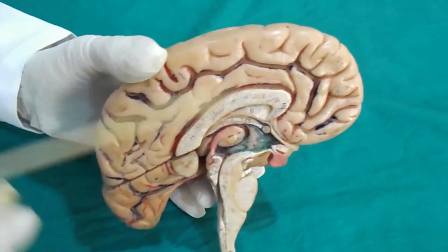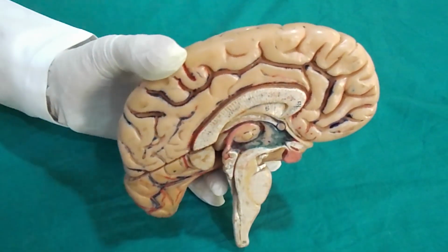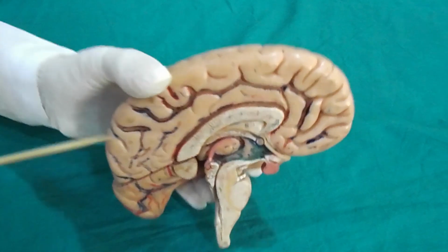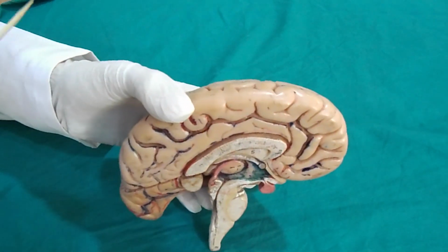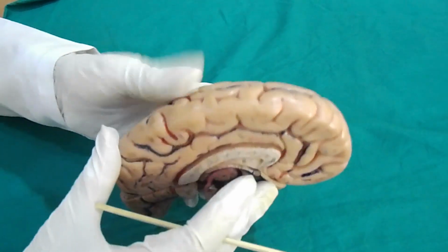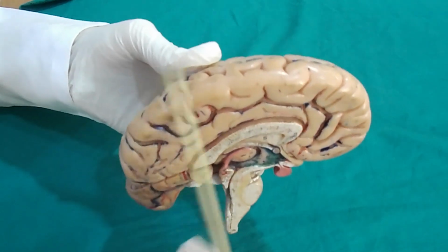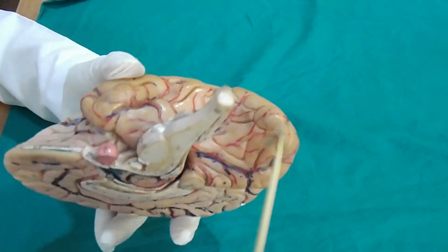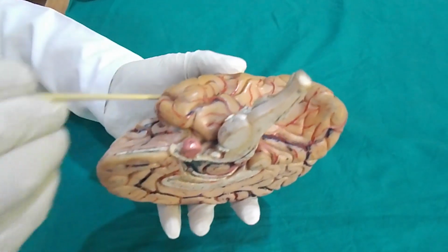Look at this model. We take a sagittal section in the brain, dividing it into two equal right and left halves. This is the left half of the brain. We are looking at the cerebral hemisphere. The cerebral hemisphere has three borders separating three surfaces. Let's talk about the borders firstly. This is the superolateral border. This is called the superior border. We have two other borders. This is the medial border, while this is the lateral one.